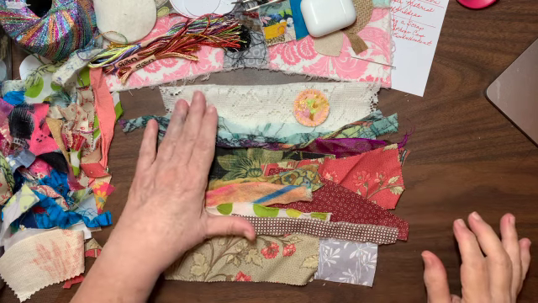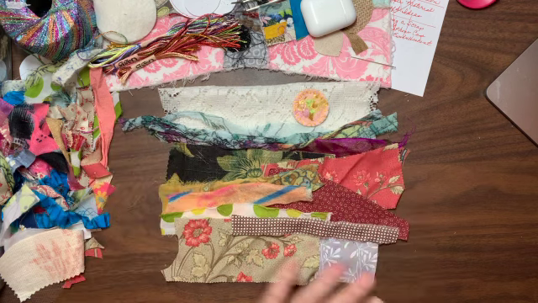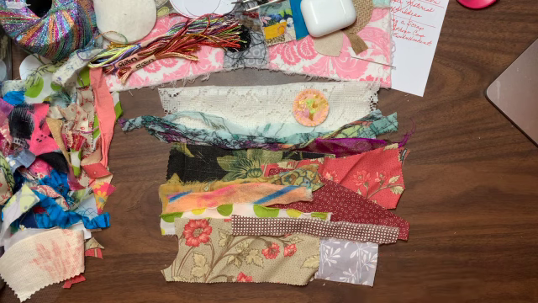Now, also, if I want to put some growth in here, a lot of times what I will do is pull out of my fringe. Let me grab a couple pieces here.